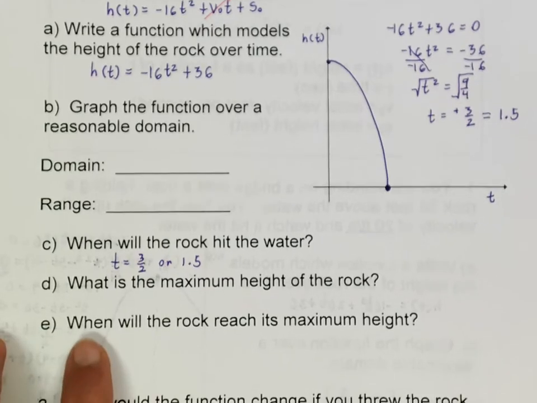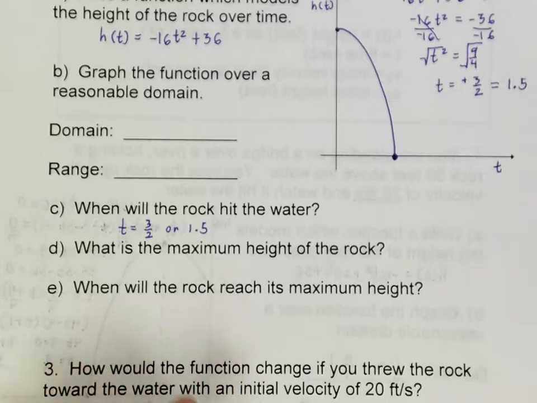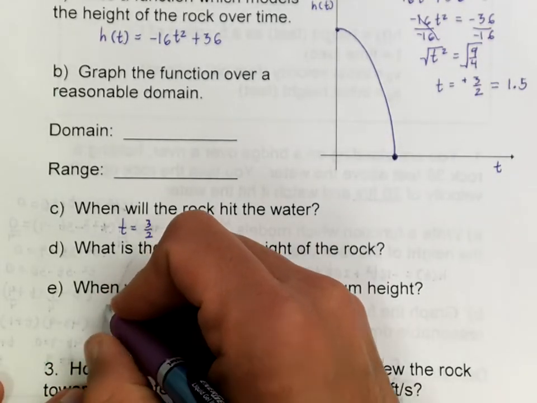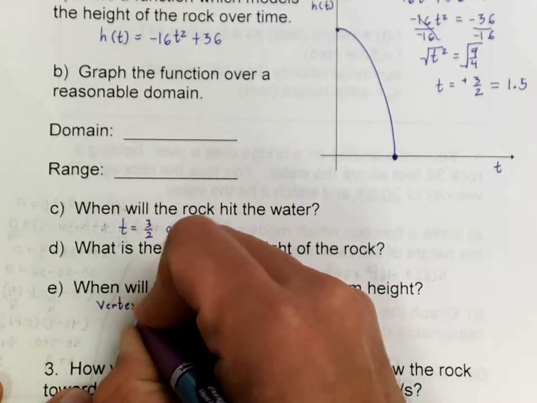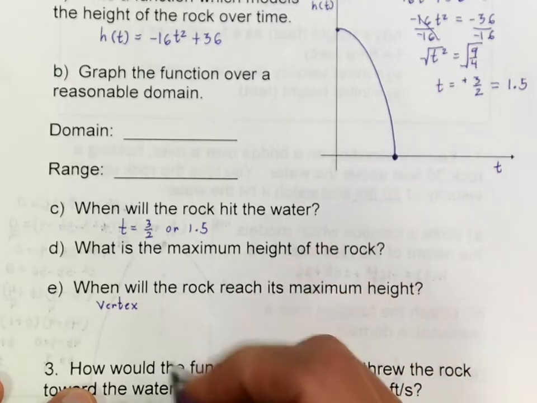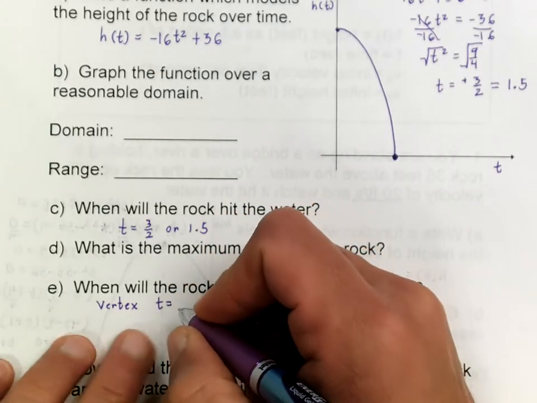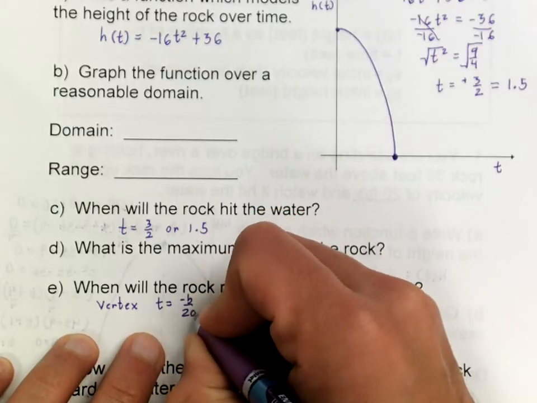Now before we do that, to figure that out, we need to figure out when the rock will reach its maximum height. And to do that, we're essentially finding the vertex of this parabola. If you remember, normally this is x, but this is going to be t now. That would be negative b over 2a.